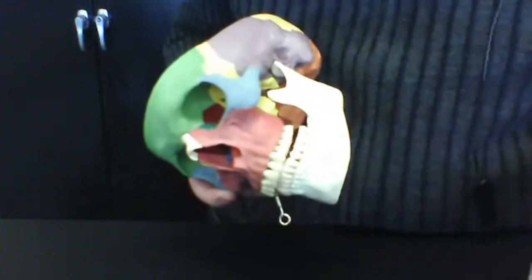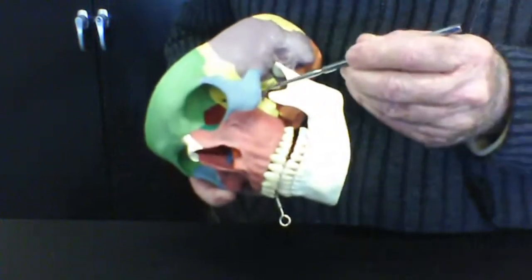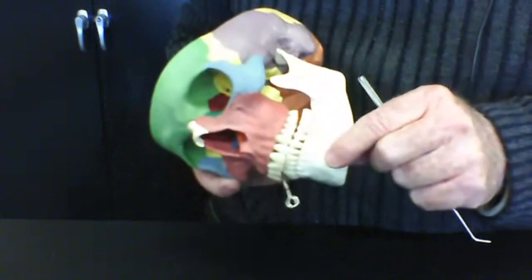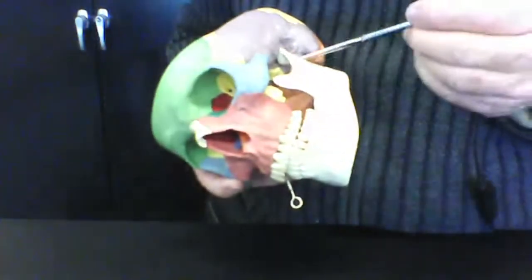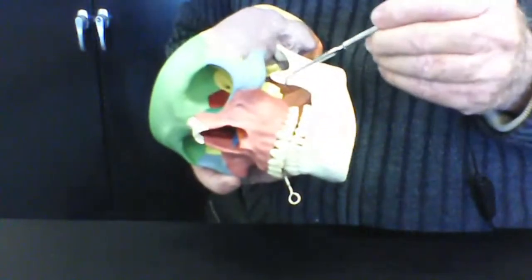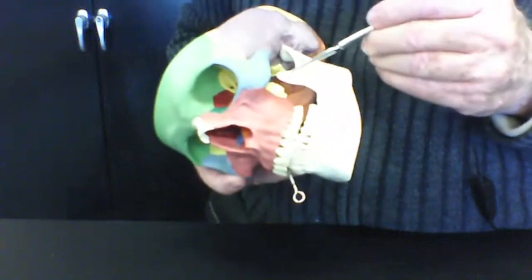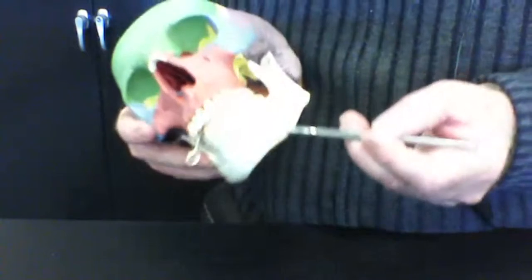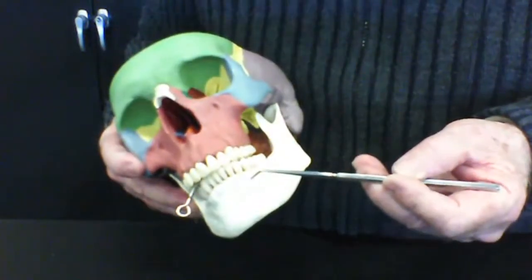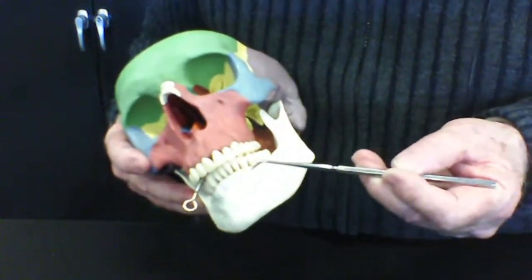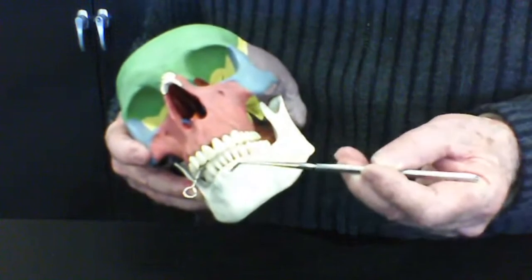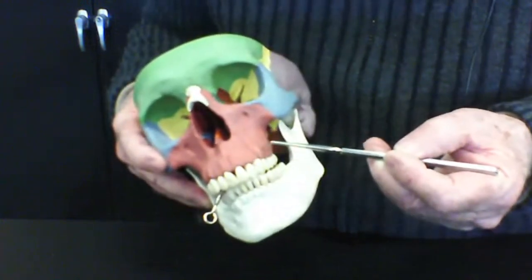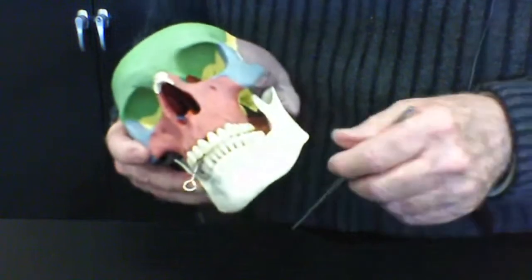We also see another portion of the lower jaw, the mandible, which is the coronoid process. We also see bumps along the lower jaw, and in fact, bumps along the upper jaw.